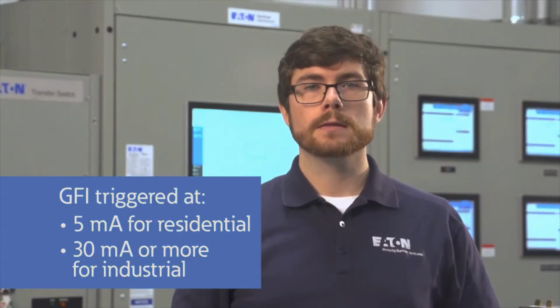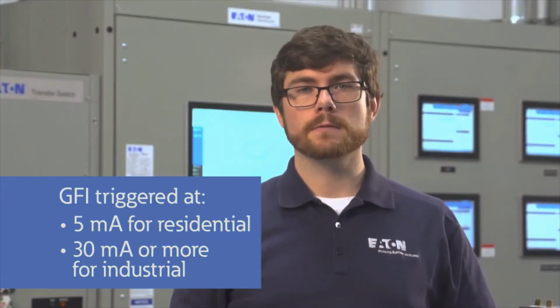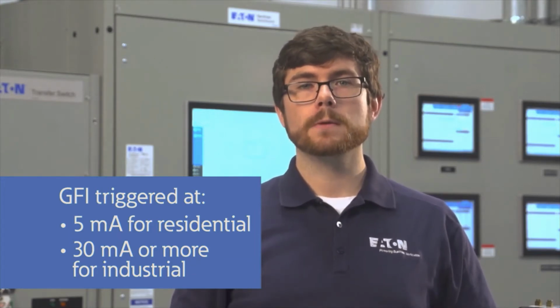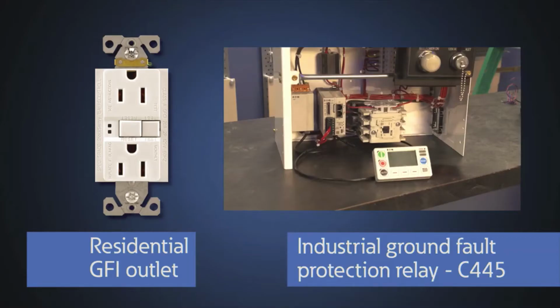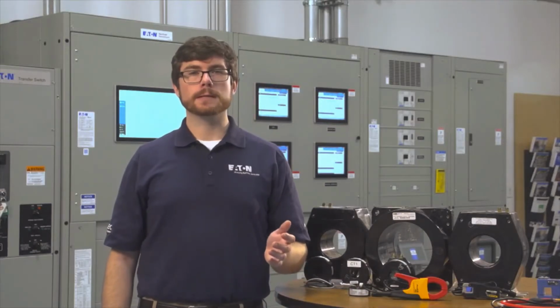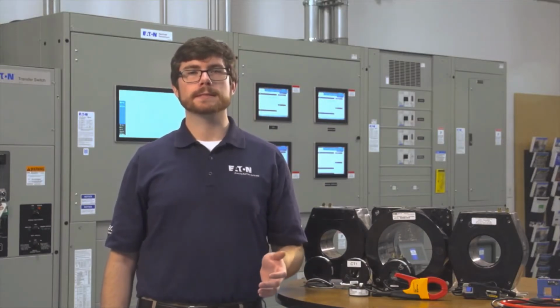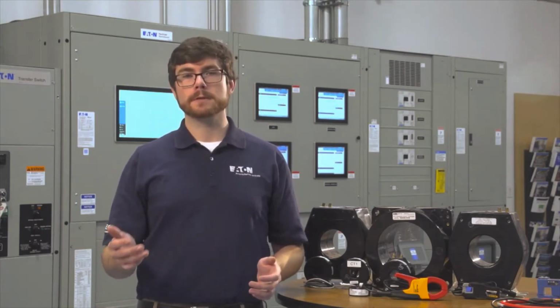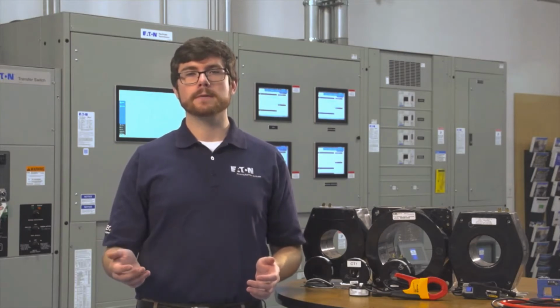In your house, this is triggered by a 5 milliamp level, and in industrial plants, this may be 30 milliamps or even a couple hundred amps. Ground fault protection is generally for personnel safety in homes and equipment protection in industrial applications. In medium voltage applications, a common misconception is that the insulation of the CT needs to be rated for the line voltage that the CT is measuring, for example, 13.8 kV.